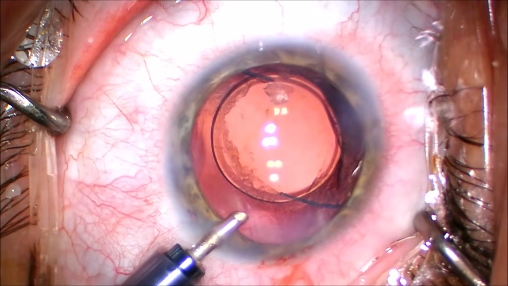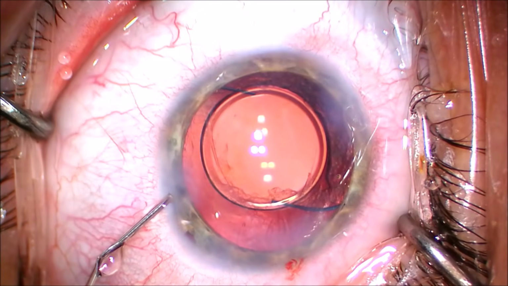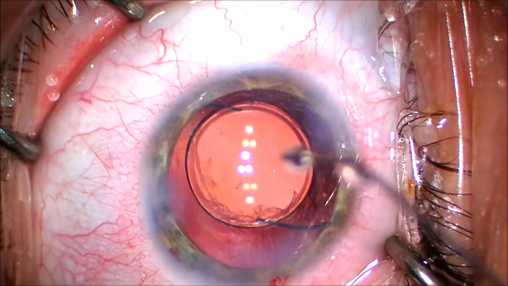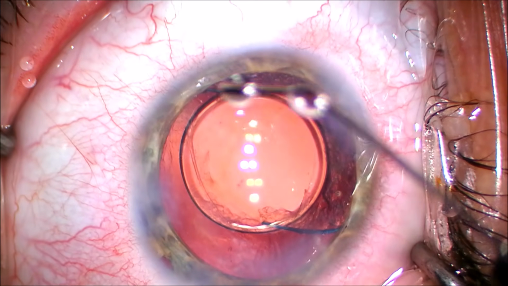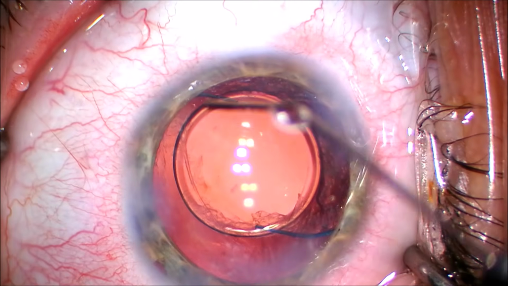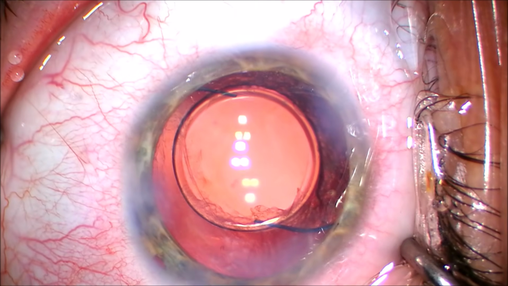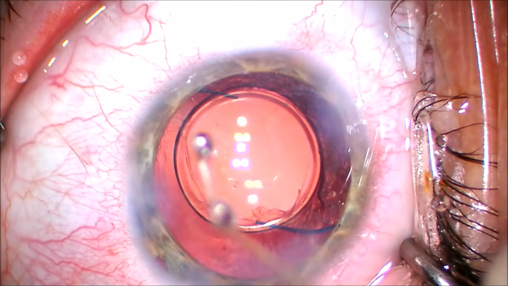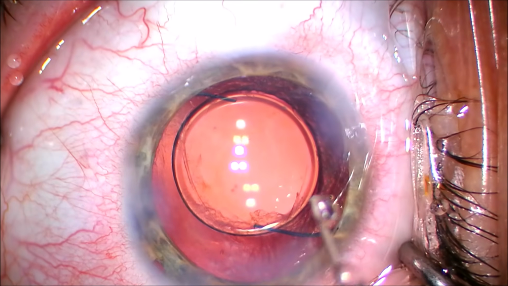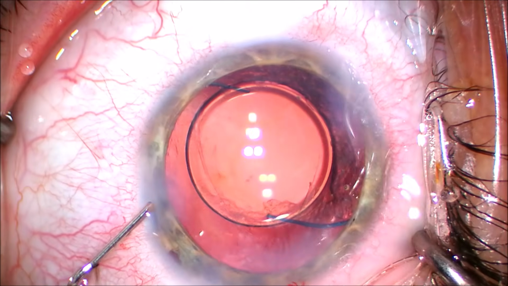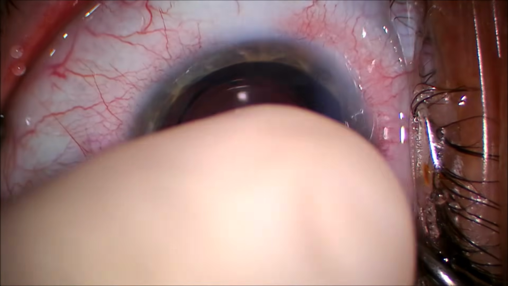Carefully take the AC maintainer out and then hydrate the incision. So again, you can see the optic capture configuration of the lens. Again, this patient had an intact posterior capsule. Presumably, the patient had a radial runout of the anterior capsule, so the surgeon just left the lens in the sulcus passively fixated with no optic capture.